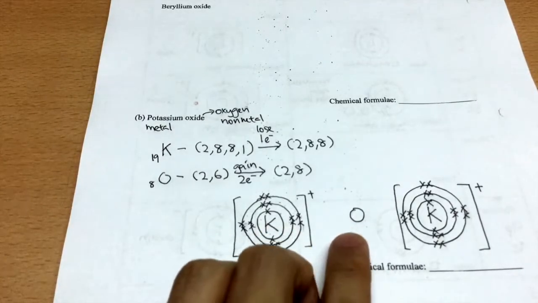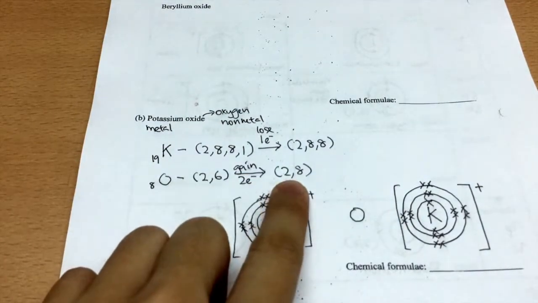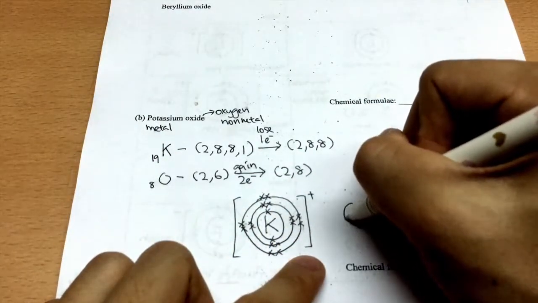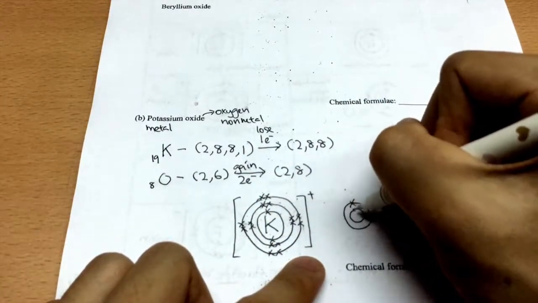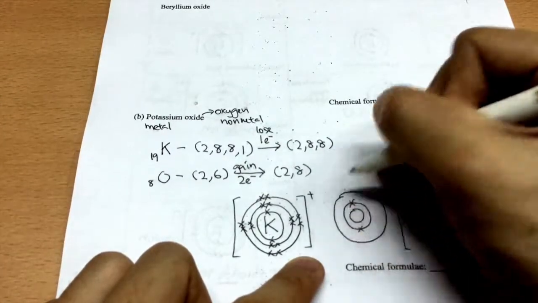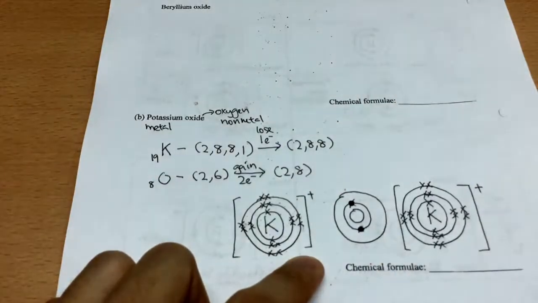Now we need to draw the dot and cross diagram of the oxide ion. So the oxide ion has a configuration of 2, 8. So let's first draw the oxygen atom, which has 2 shells. Oh, sorry, I need to use a different symbol, so let's use dots for the oxygen.